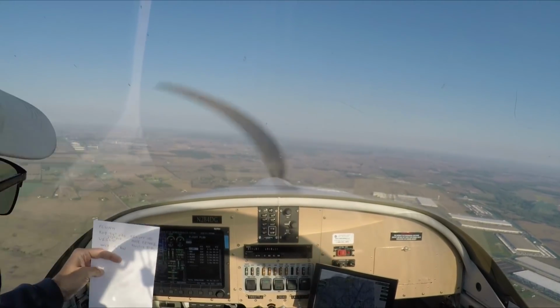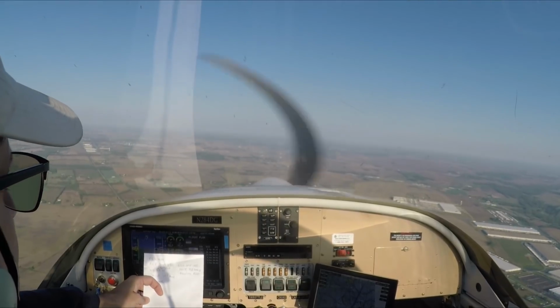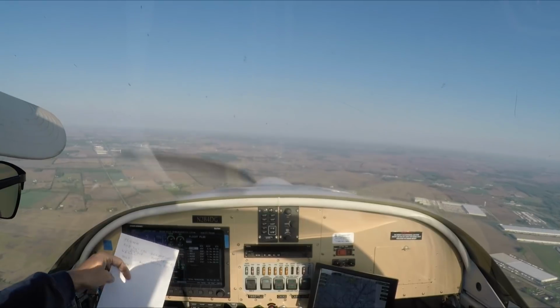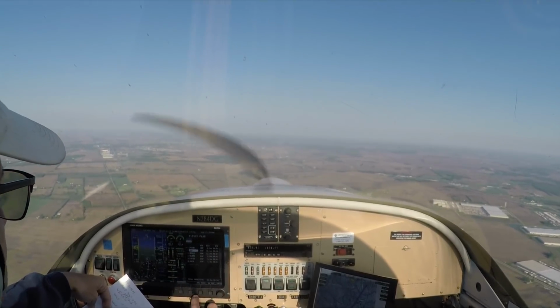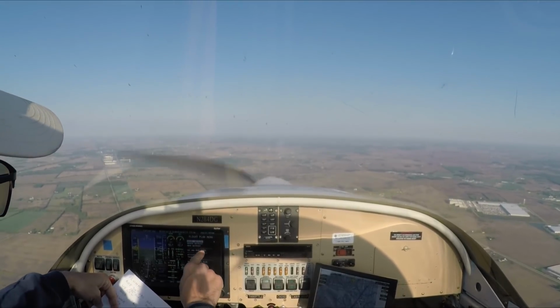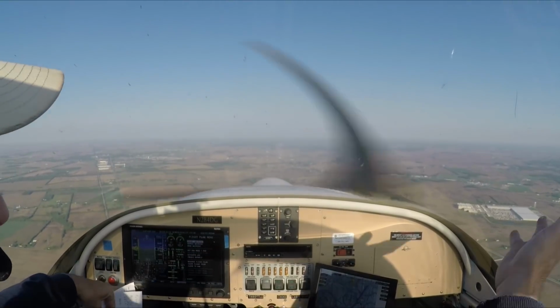I tried to get ahead of the game by going into the flight plan menu, and right now Rosewood is set as just a normal waypoint. To make it work like a VOR, you have to go here and then into the flight plan menu and set OBS mode to Rosewood. I tried doing that ahead of time, but it immediately makes that turn.